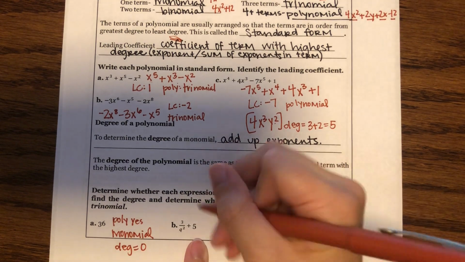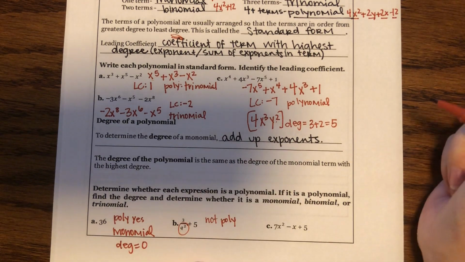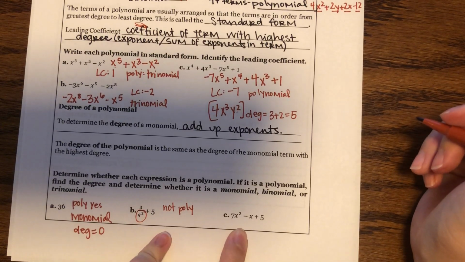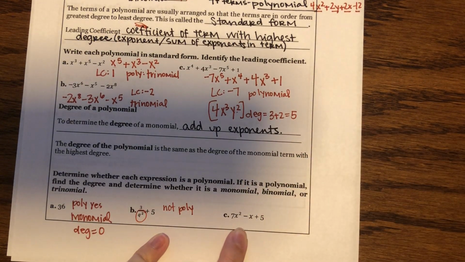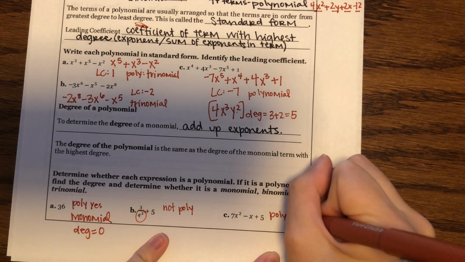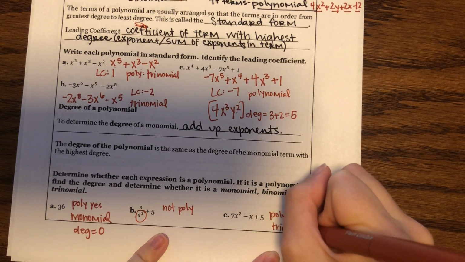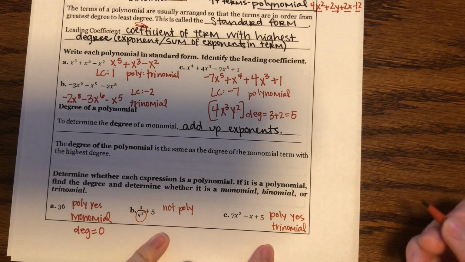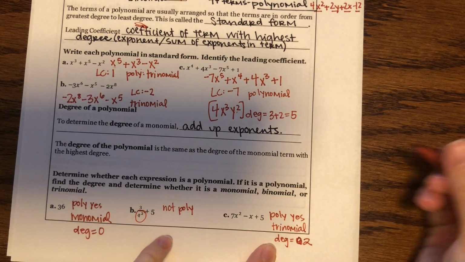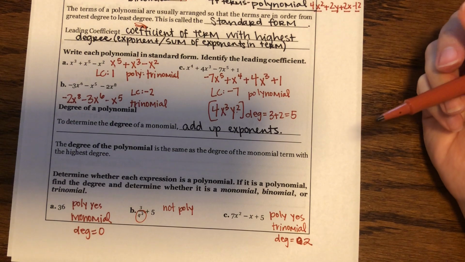In example B, this is not a polynomial because of this q squared in the denominator. It's not going to be a polynomial. Example C, 7x squared minus x plus 5 is going to be a polynomial. Yes, because it has 1, 2, 3 terms. We call it a trinomial. And then our degree is going to be 2. So our degree is 2 because of our exponent, and that is that.